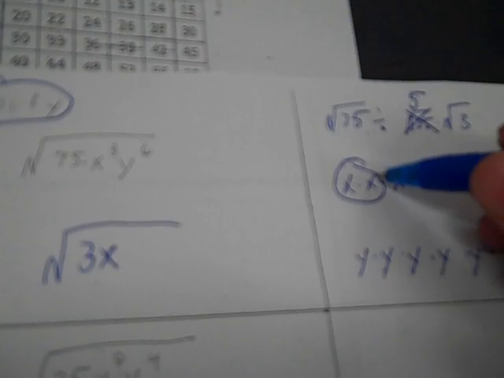Now, here's what I do then with the variables. We circle 2 at a time, okay? So there's 1. That one doesn't get a circle, so therefore I need x in the square root. Now, how many circles did you make? Okay, you made 1 circle. So you put x to the first power.